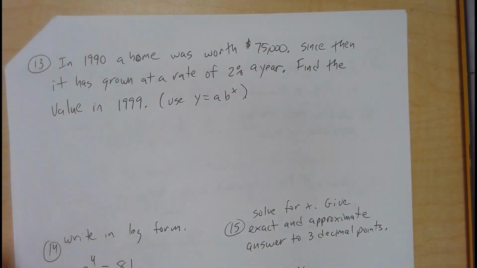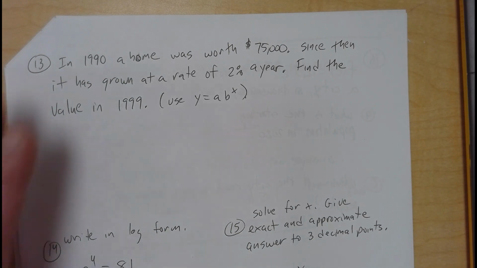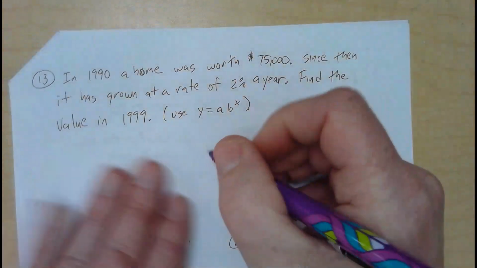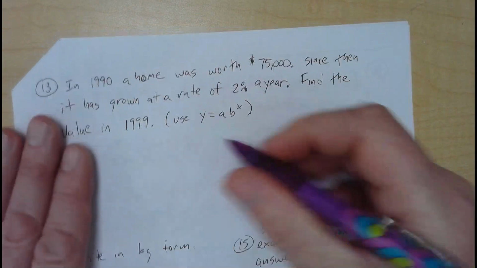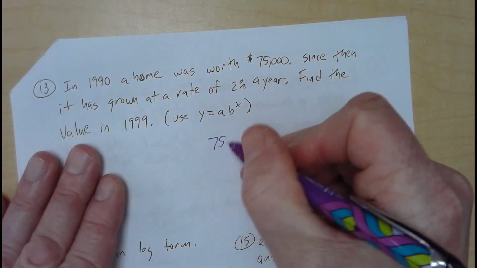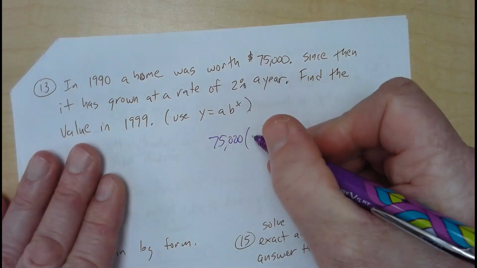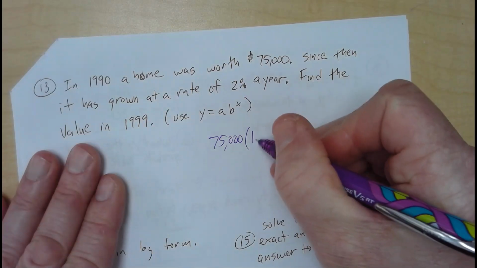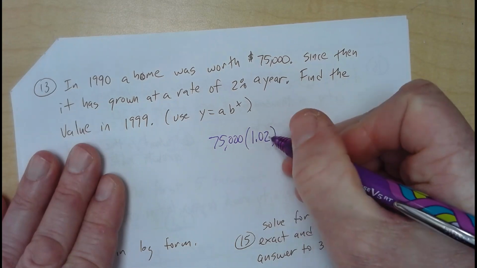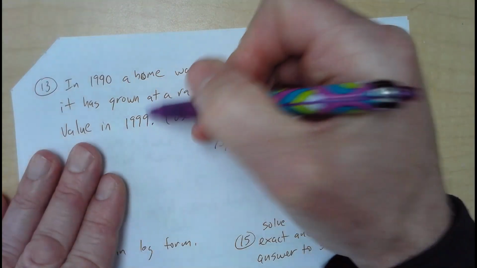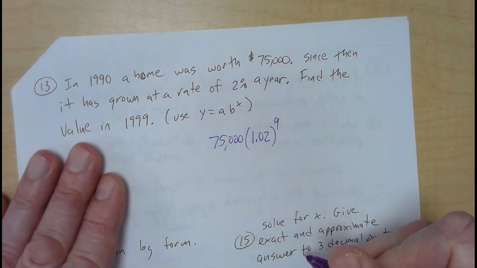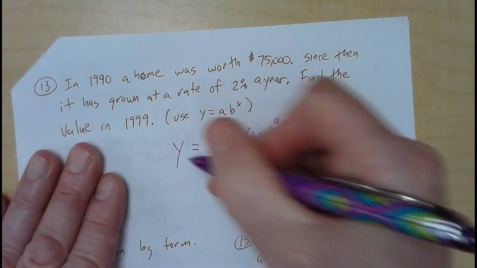All right, now we're doing some exponential stuff here. We have a $75,000 home. So it's A, that's your starting amount. And B, growth rate, 2%. Don't put a 2 there because that means doubling. 2 pennies more. So 2 pennies on the dollar. And we're doing that from 0 to 9. So we're doing that 9 times for 9 years, from 1990 to 1999. And we just want to know the value of the home.